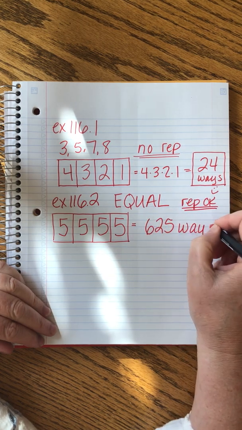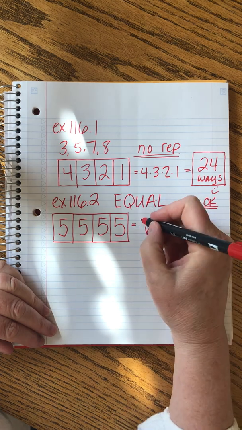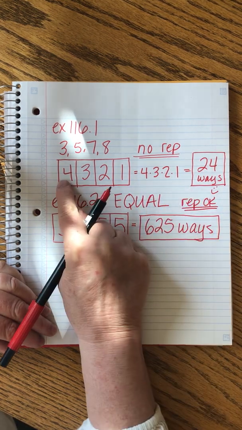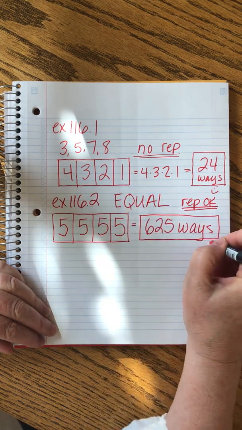Again, we're multiplying each of the elements together, but you don't have to show it separately. You can just multiply from there. This is correct.